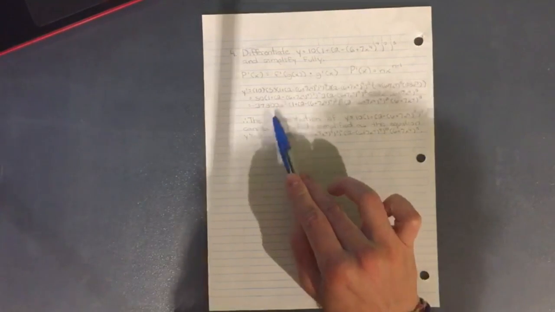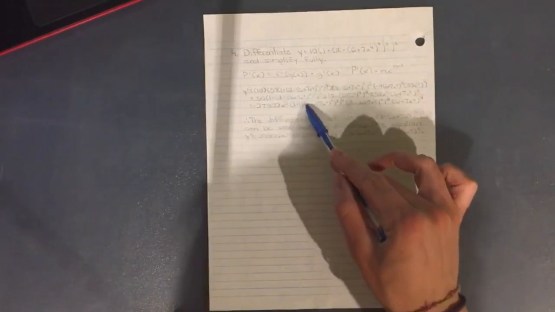-37,800x cubed out front of our individual sets of brackets, which are going to be in order of descending exponential value. So our biggest set from up here is going to come down in front, our next biggest set down here, and our final set down here. This is as simplified as we can get it since these are all attached to exponents and we can't common factor out anything else. So our final answer is this.